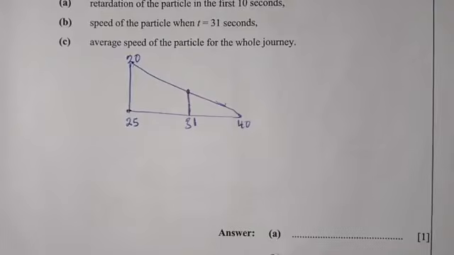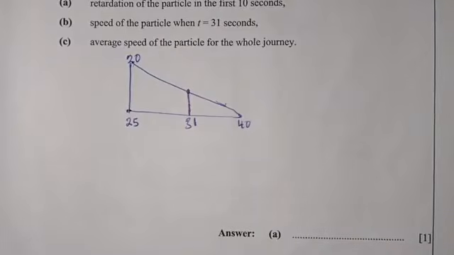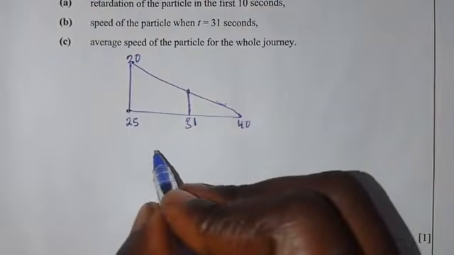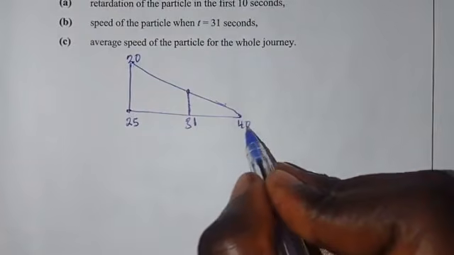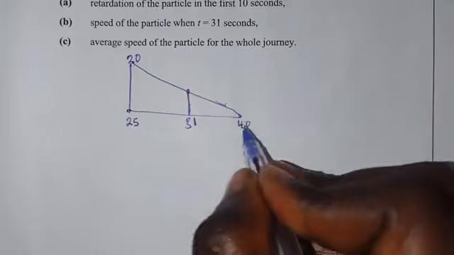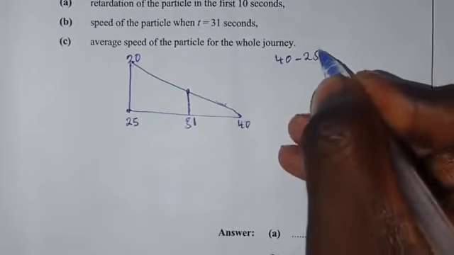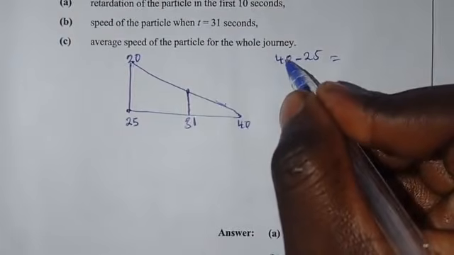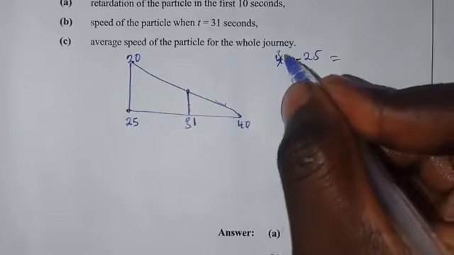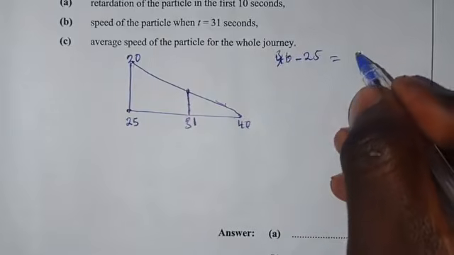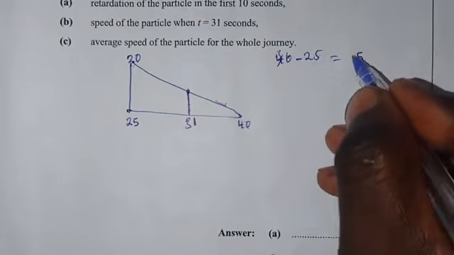So what you are going to use is the idea of similarity and congruence. Now we can notice that we have a 40, we have a 25. The difference of this, when we say 40 minus 25, 10 minus 5 is a 5, 3 minus 2 is a 1.